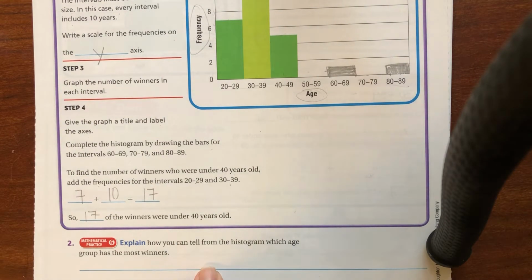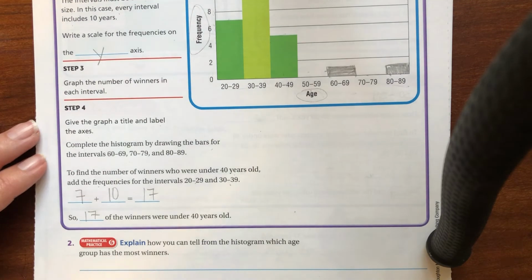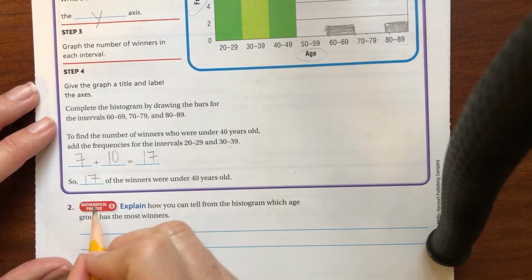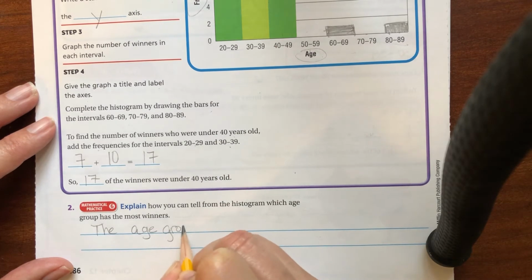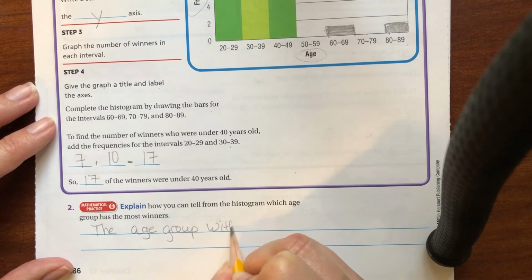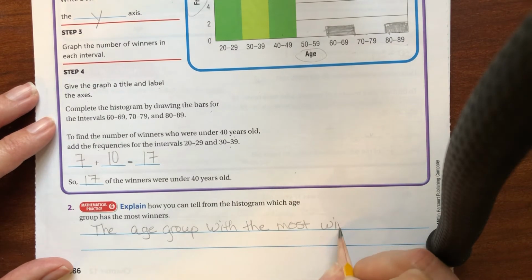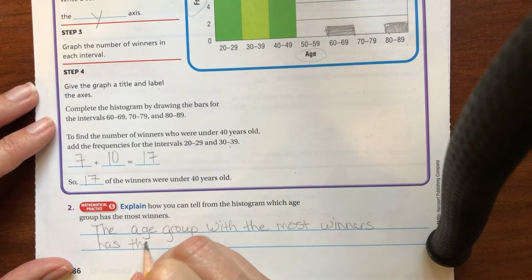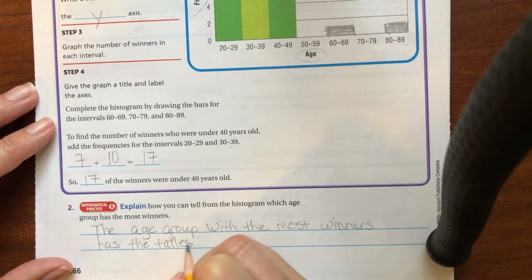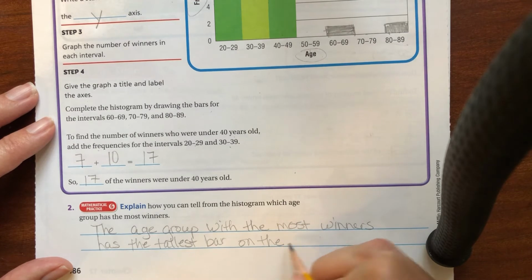Okay, explain how you can tell from the histogram which age group has the most winners. Well, it's the tallest bar, right? The age group with the most winners has the tallest bar on the histogram.